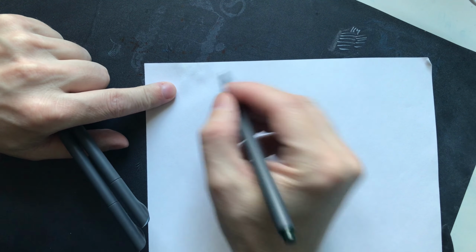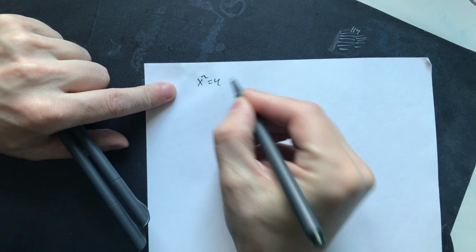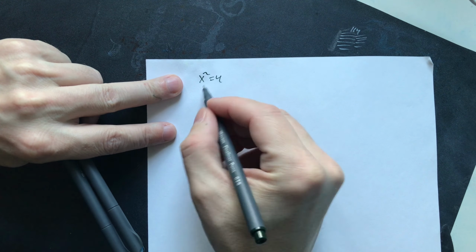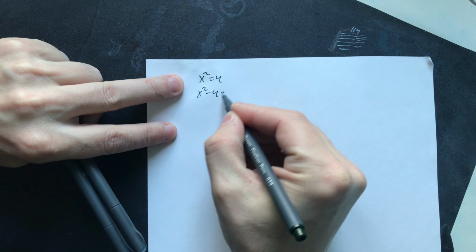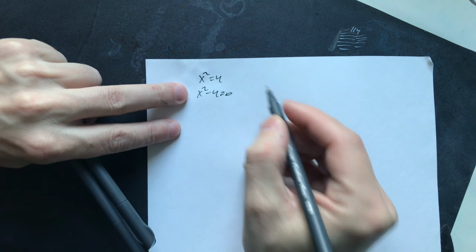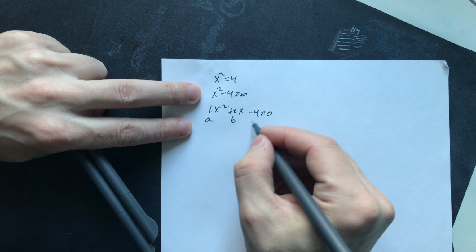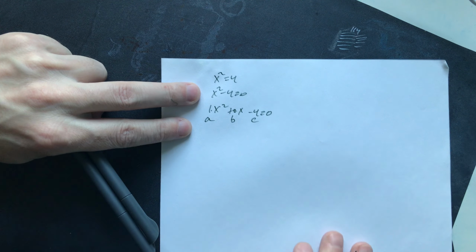Whenever you encounter a quadratic equation, imagine you have x squared is equal to 4. You can solve this by the quadratic formula. Just write x squared minus 4 is equal to 0. And then on top of it, you can write this as 1 times x squared plus 0x minus 4 is equal to 0. So this would be your a, this would be your b, stick it in there with 0, and this would be your c. Then you plug into the quadratic formula, you see?